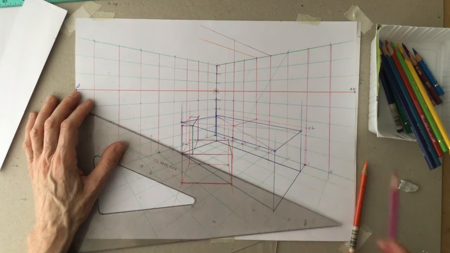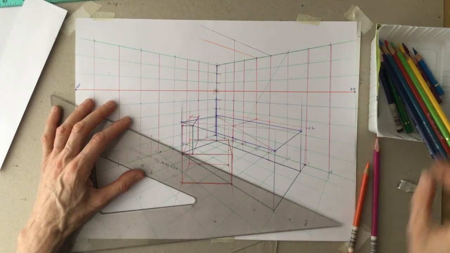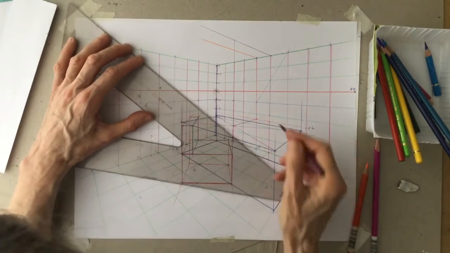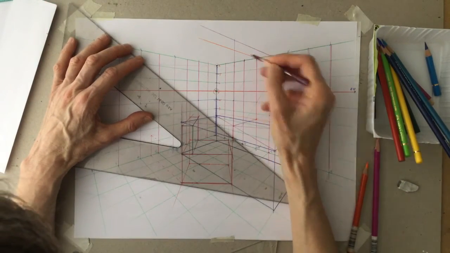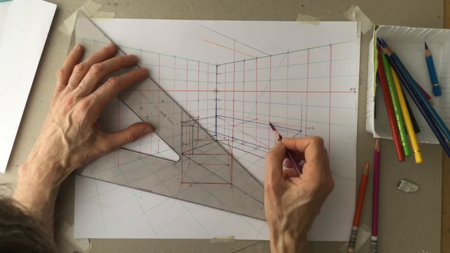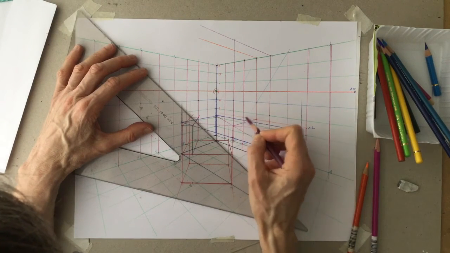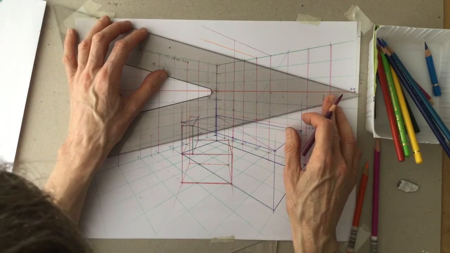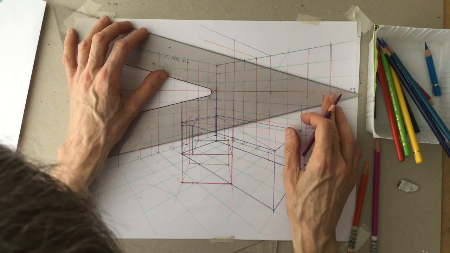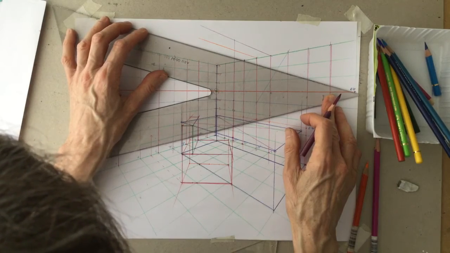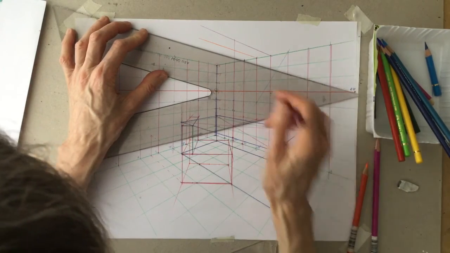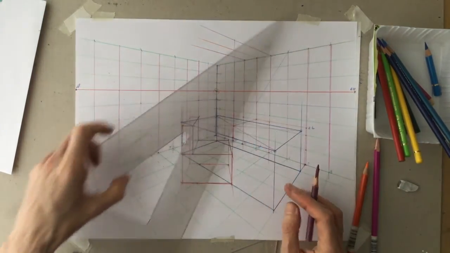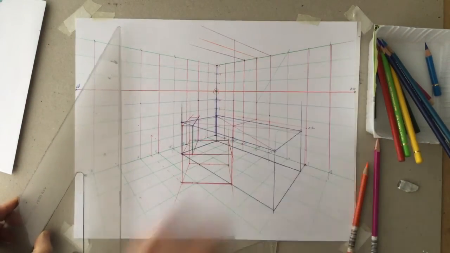Now we're going to do the same thing on the other side. We're going to bring a foot over on the other side. So there's another foot. Brought that up and bring that over. So we get a light that's 2 feet wide. That's a big light. There. That's 2 feet.